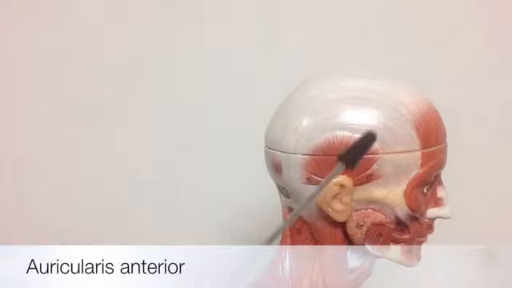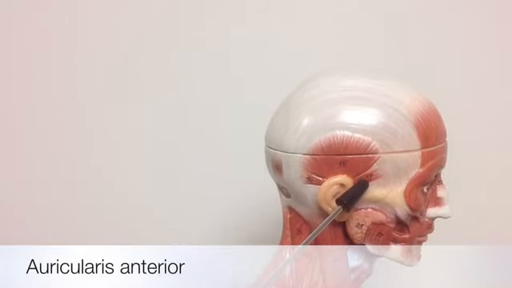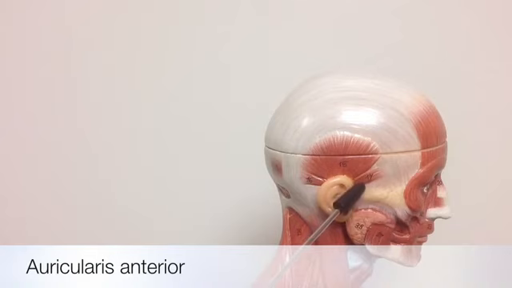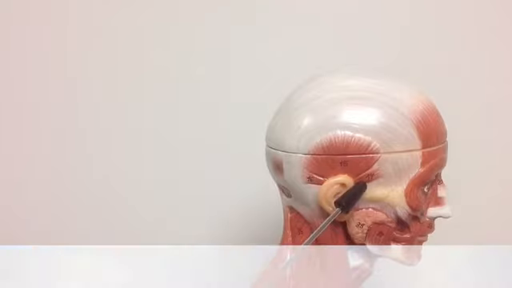This is the Auricularis anterior. The word auricular refers to the ears. It is deep or underneath the temporalis muscle, and this is one of several auricularis muscles located around the ears. There's also a superior and posterior auricularis muscle, and the actions include moving the ears. So if you're able to wiggle your ears, you have a well-developed auricularis anterior muscle.